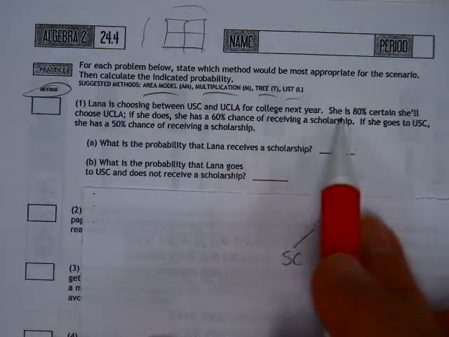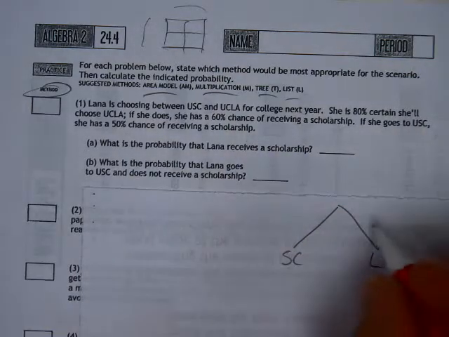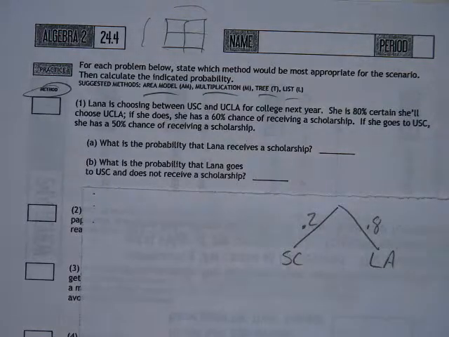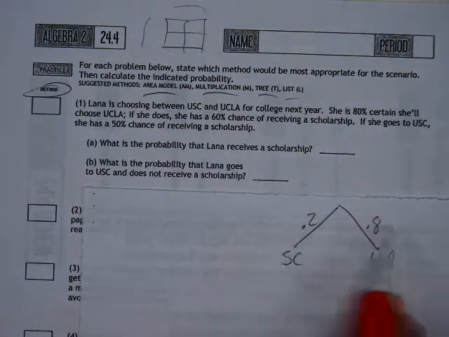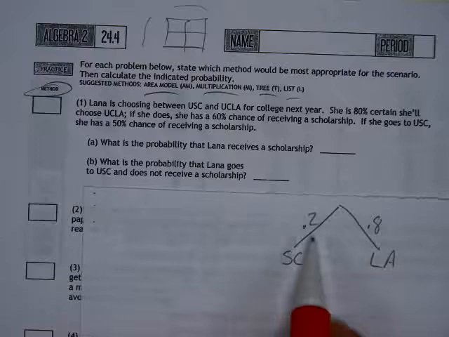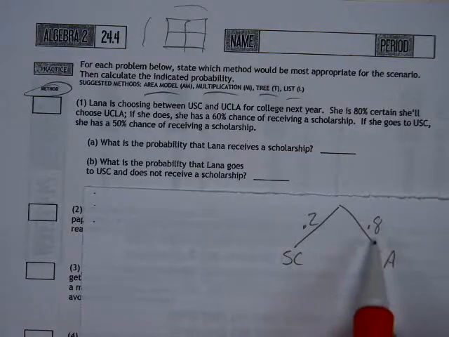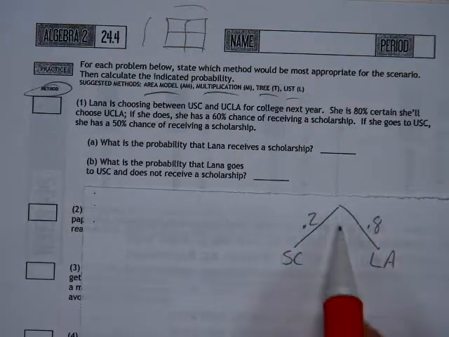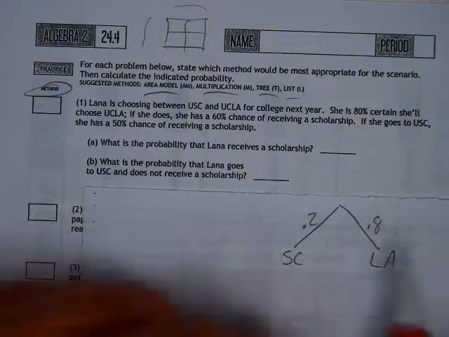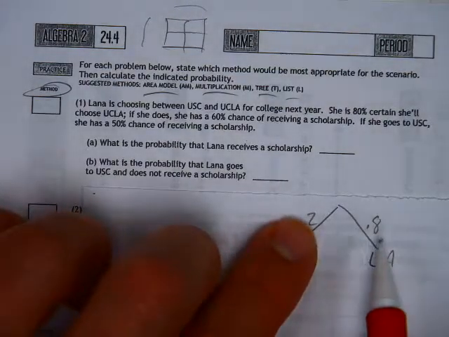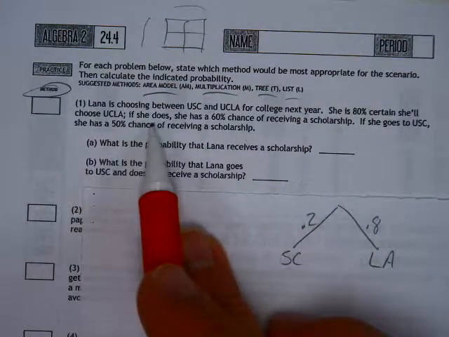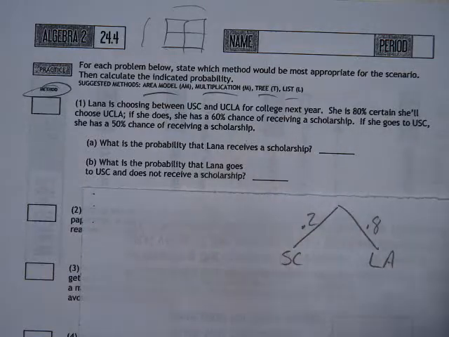As we keep reading, she's 80% certain she'll choose UCLA. So you've got 0.8, but that means that this by default goes to 0.2. All right, 100% of your options. Now, maybe she didn't apply to Cal State Fullerton, so there may be other categories. But if it's down to this, maybe she got accepted to both, and it's just a matter of making her decision. So anyway, if she goes to UCLA, she has a 60% chance of receiving a scholarship.